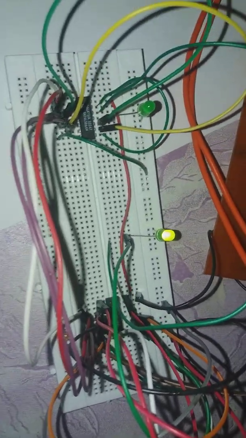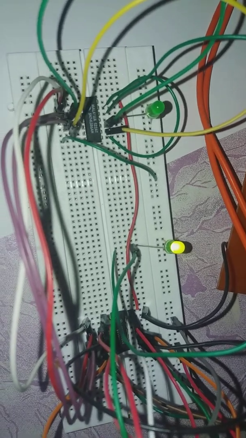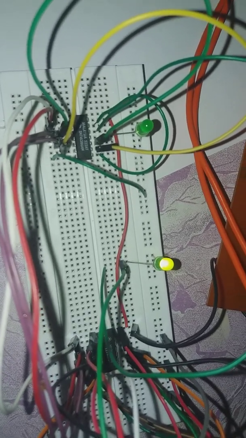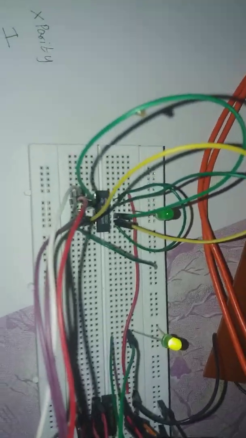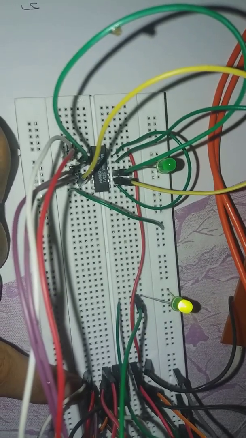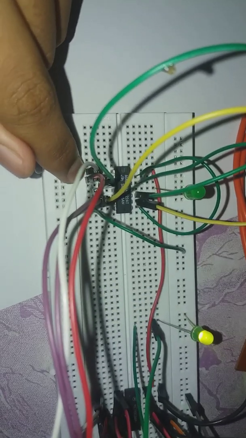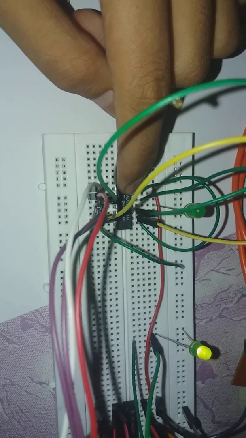Now, as we have seen the working of the parity generator, we will see the parity checker. Here the transmitted bits are being transmitted to the checker, which is this circuit.